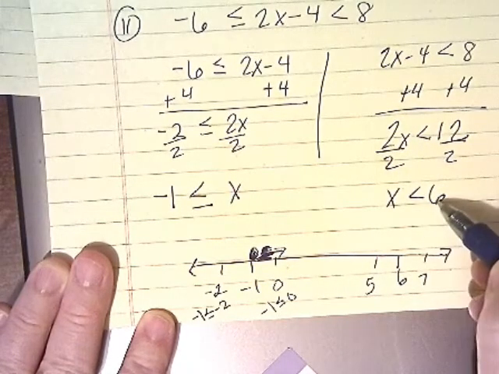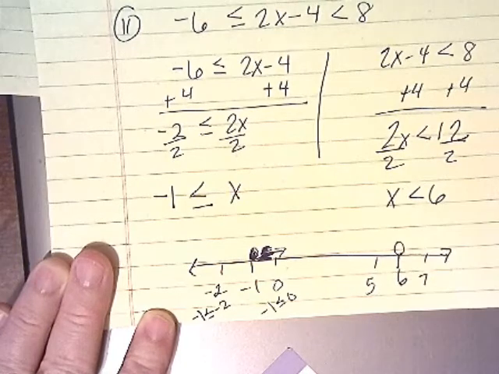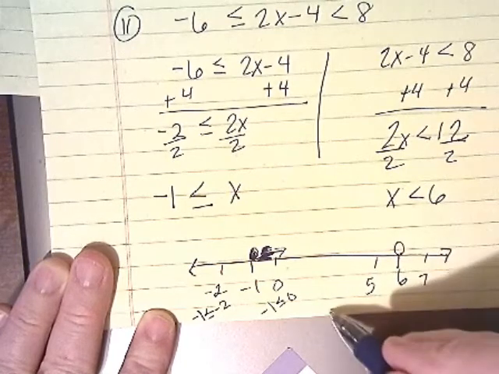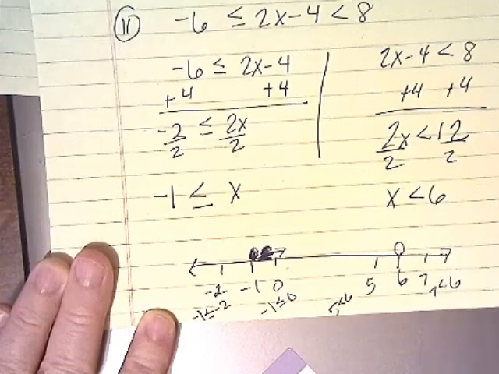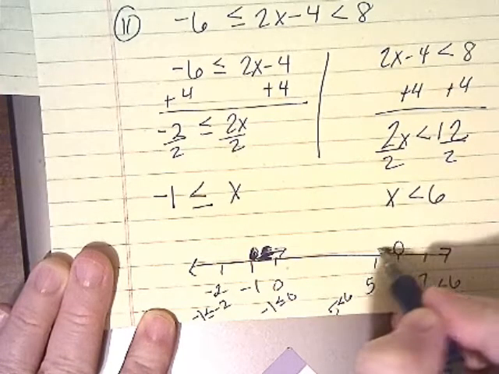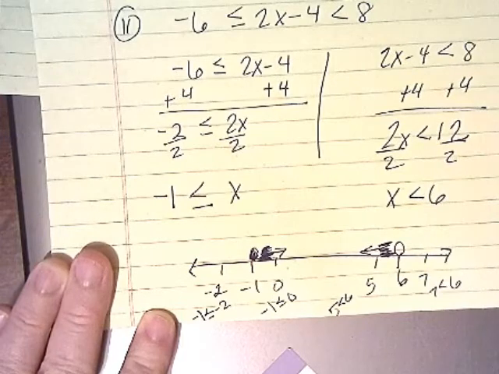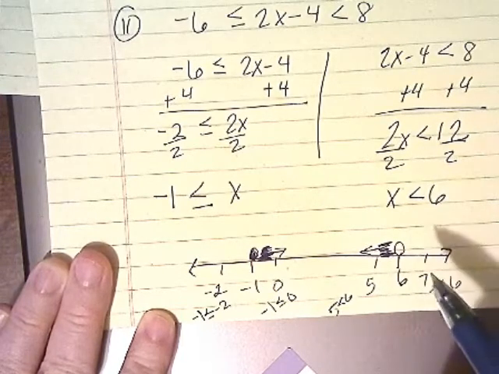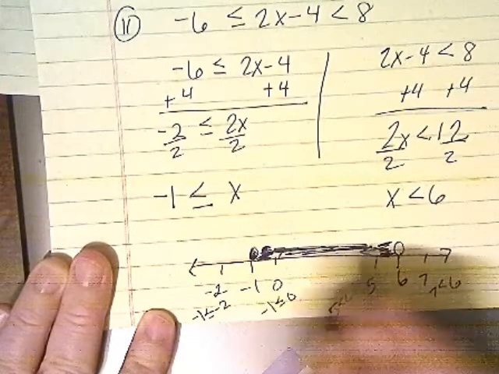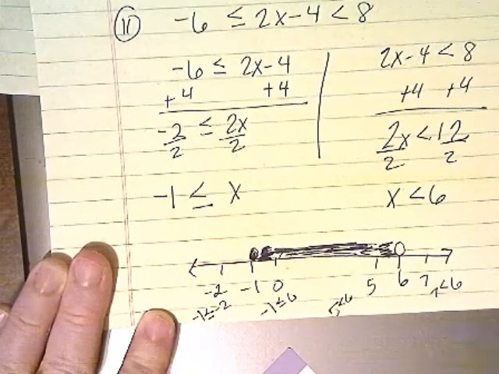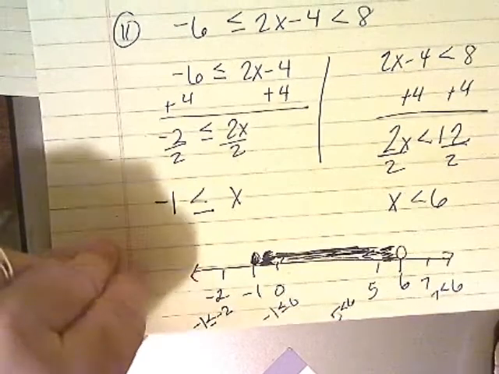Now over here at 6, it's an open circle, and we want this one, is 5 less than 6 or is 7 less than 6? Well, 5 is less than 6, so we're going to shade here, all the way that direction. Well, the parts that overlap would be the solution, and there's going to overlap here in the middle. So that is the solution for number 11.